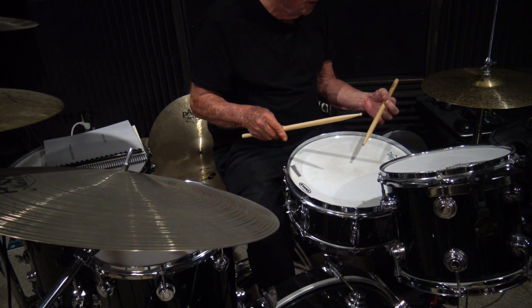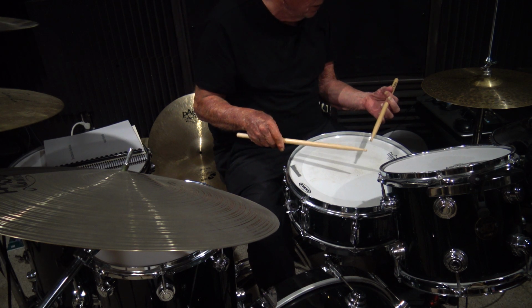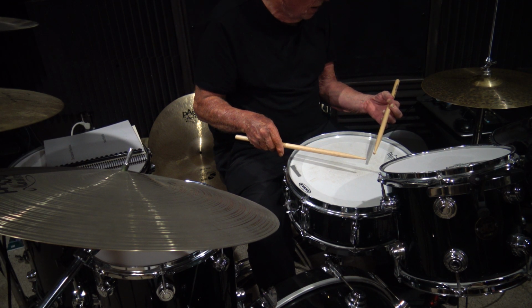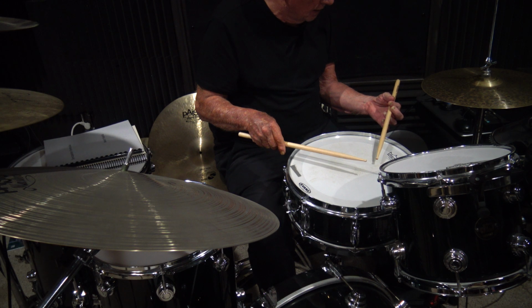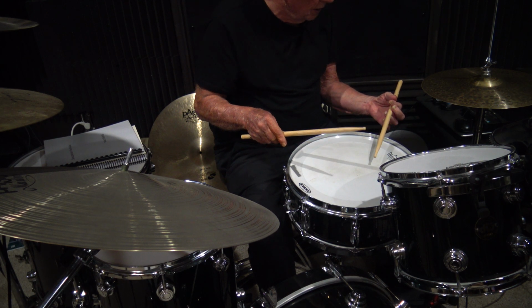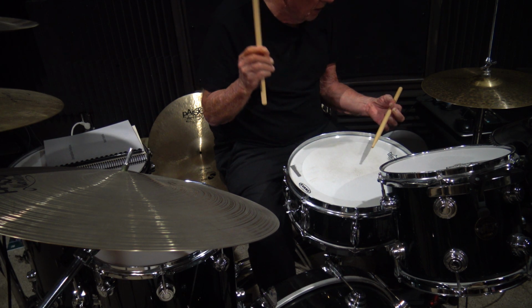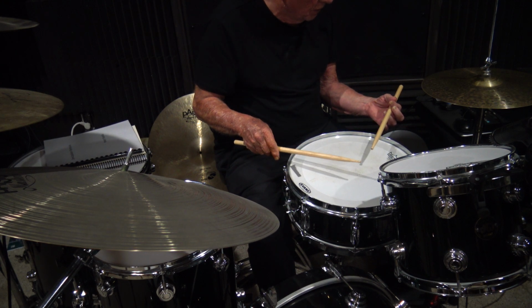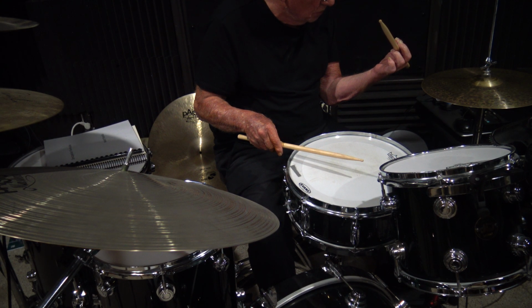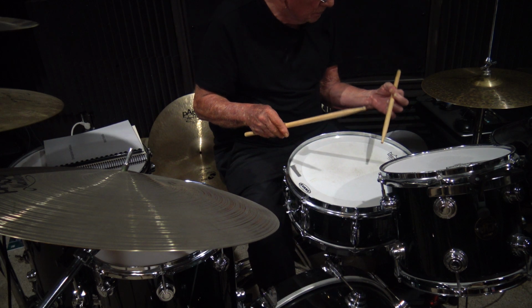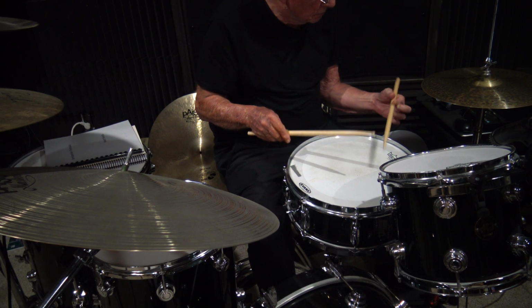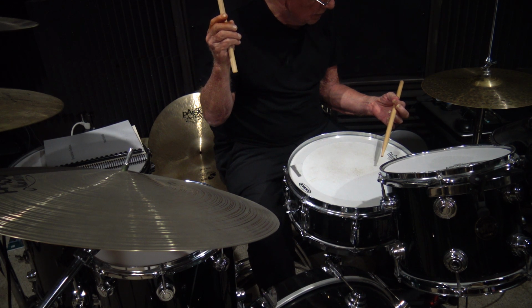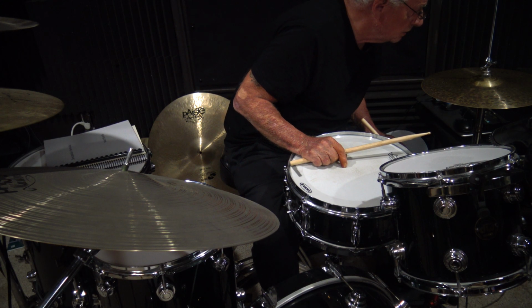So I have 1 E and the 2 E and the 3 and the 4 E and, but I stop with my left hand. That's not a turnaround. It's 1 E and the 2 E and the, now paradiddle, 4 E and the, now I'm in position to attack with the left. And back to the right. You see that?